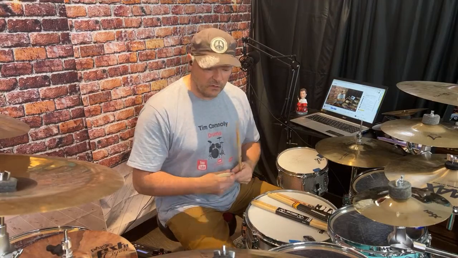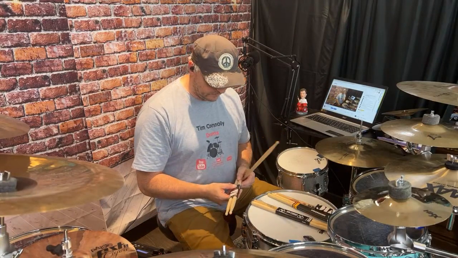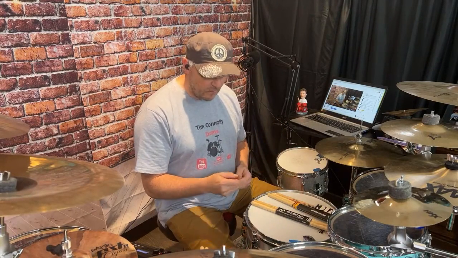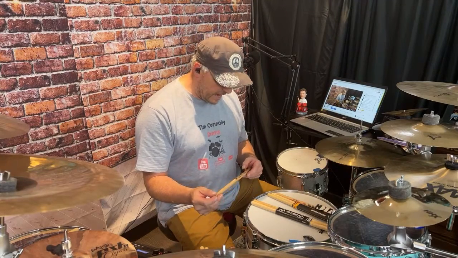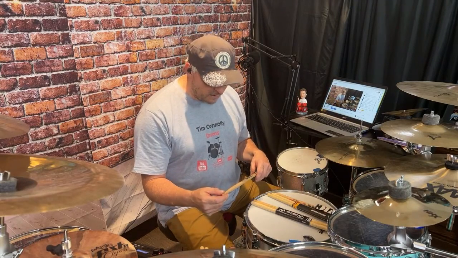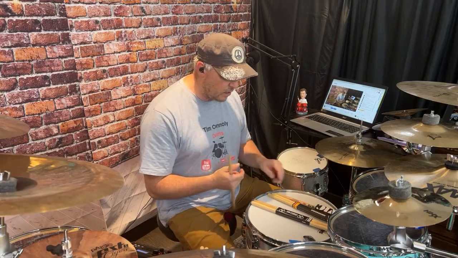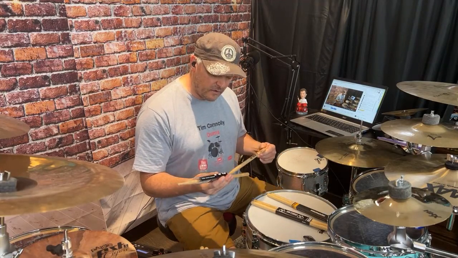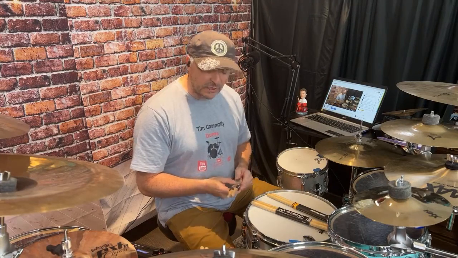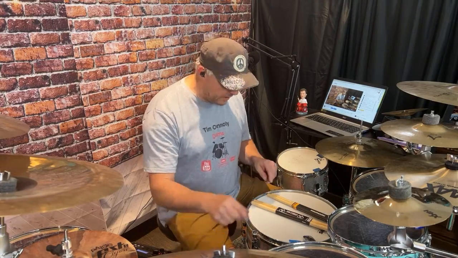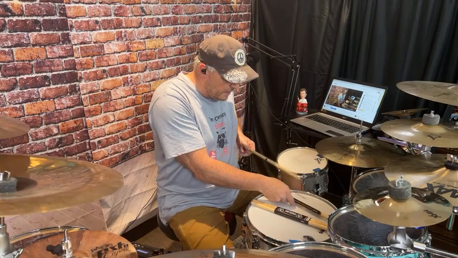Now the 5As are great sticks. I just like a little bit more attack coming off the drums with a slightly longer stick. A lot of drummers play with short sticks, I've noticed. Gavin Harrison's signature stick has got to be the shortest. It's unbelievable. And he plays them way back here, which I don't care for, but hey, I'm not going to judge Gavin Harrison. He's one of the greatest drummers on the planet.